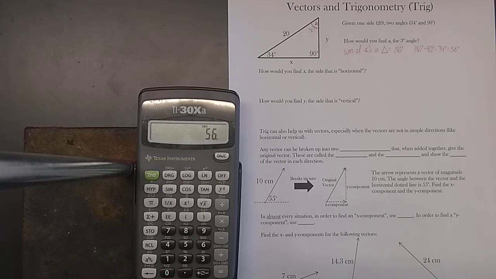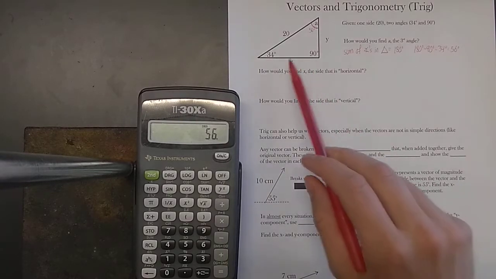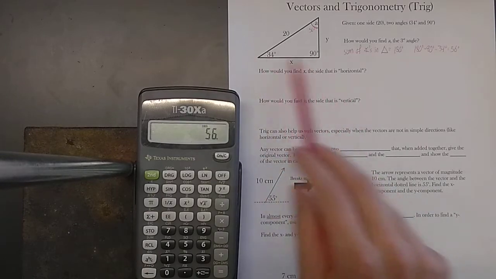So we have to resort to trigonometry. The whole idea of trigonometry is that we've discovered that there are certain relationships between the angles in a right triangle and the lengths of the sides of that right triangle. Trigonometry is basically just a way to use those relationships to figure out a side length if you know another side length and an angle. Here's how we'd use it to find the side that's horizontal.